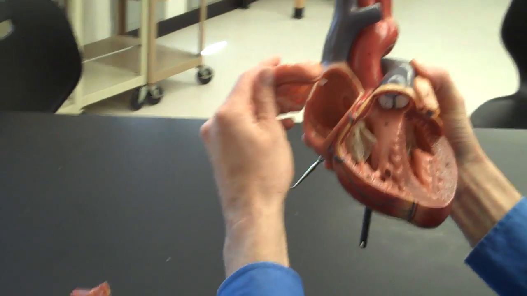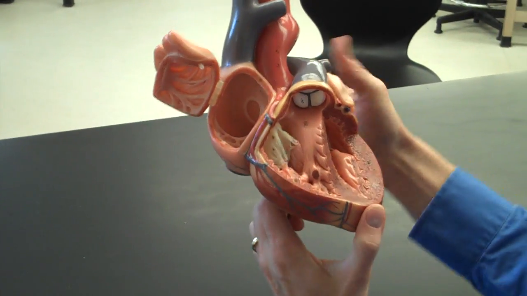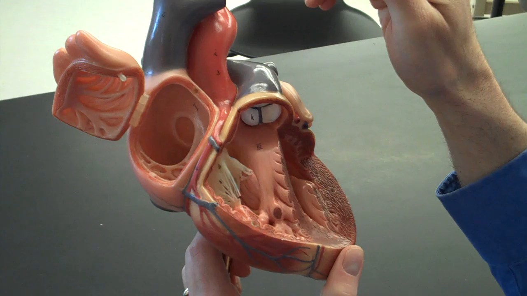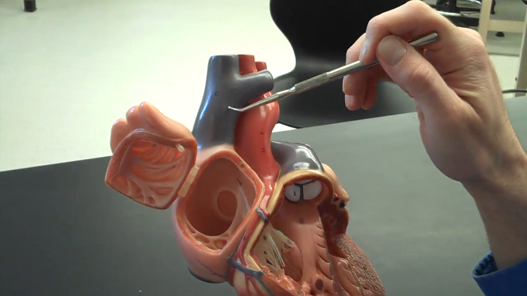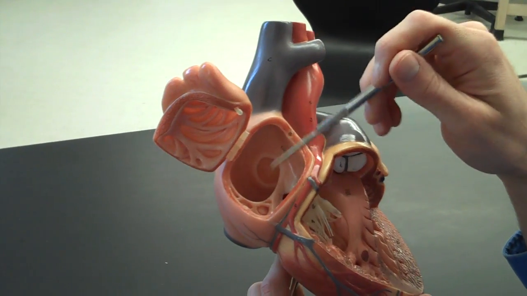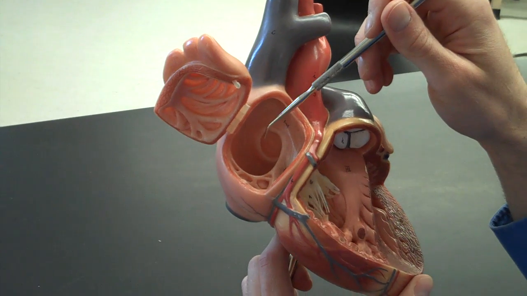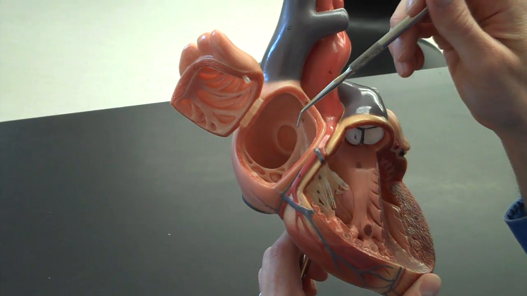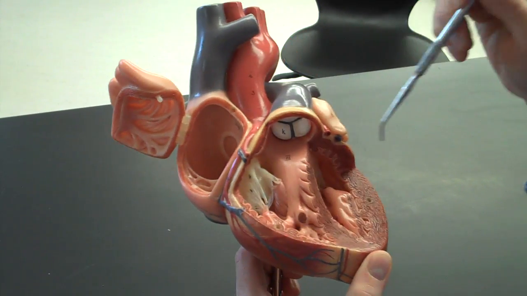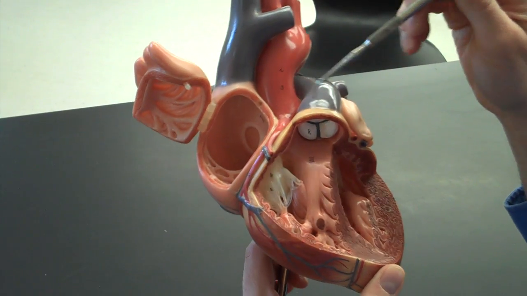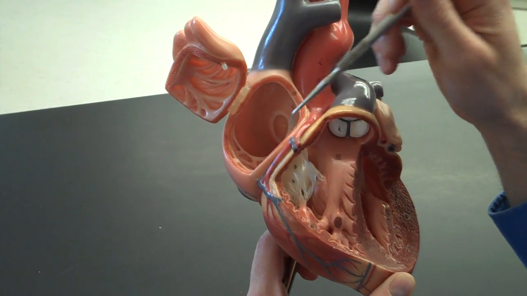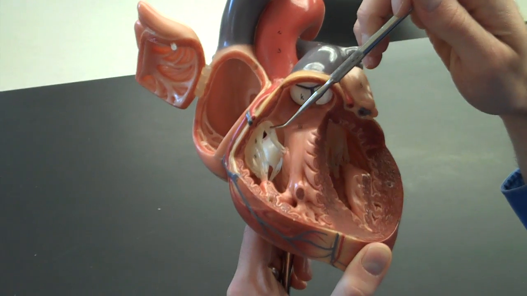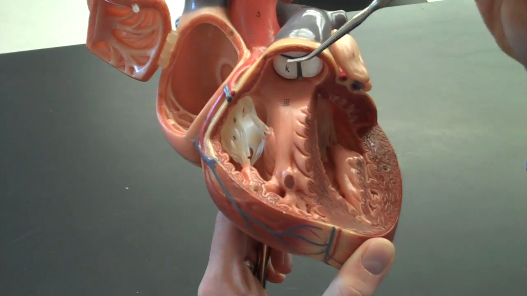I'm still going to follow blood flow through because that's usually what makes the most sense. So deoxygenated blood is going to come in from the superior and inferior vena cava into the right atrium, and that deoxygenated blood is going to pass through a valve. It's a one-way valve. All of these valves that I'm going to describe are one-way valves, but this is the right AV valve. It's called the right atrioventricular valve. It has another name to it.